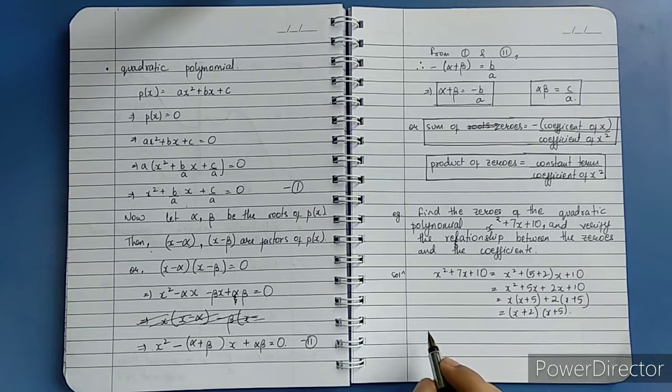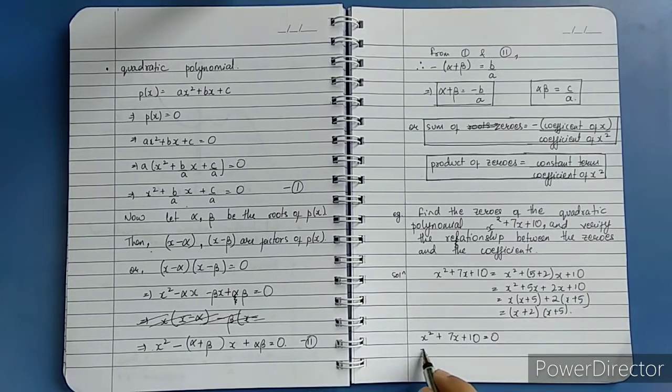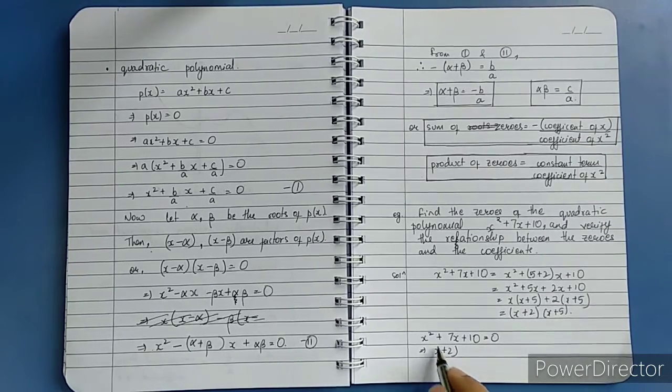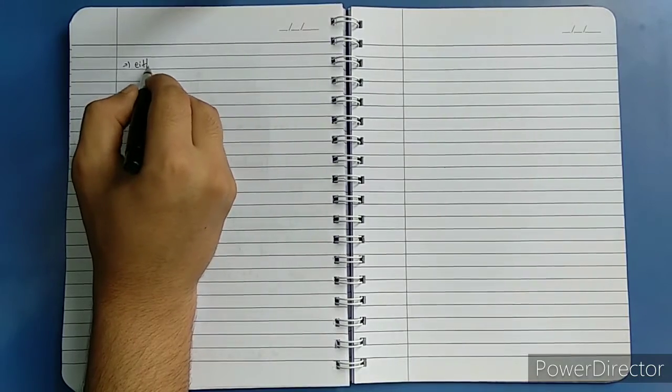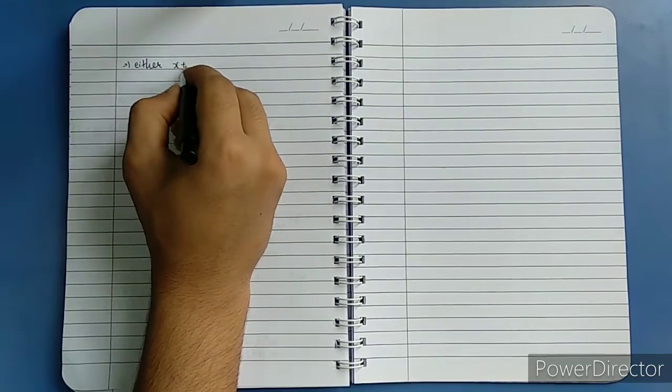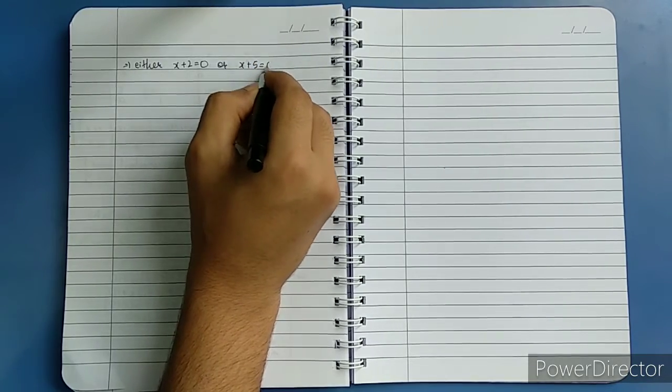So x square plus 7x plus 10 equals 0 implies that x plus 2 into x plus 5 equals 0, which implies either x plus 2 equals 0 or x plus 5 equals 0.